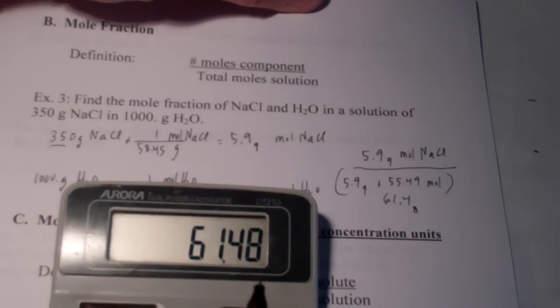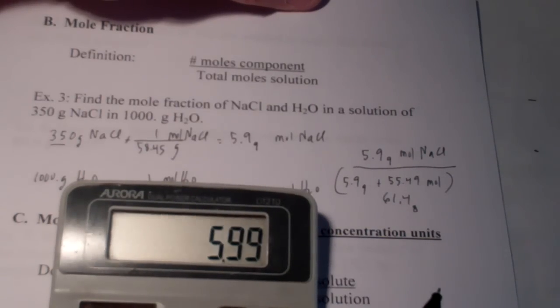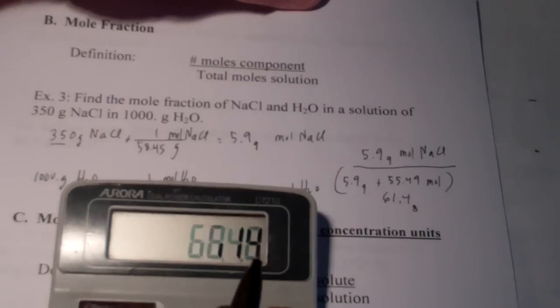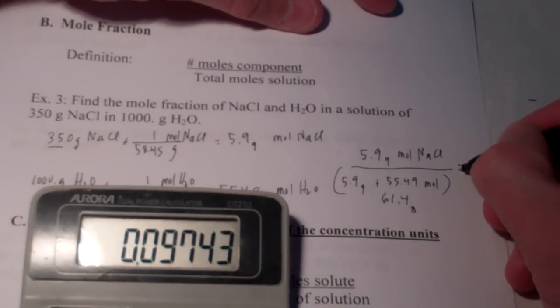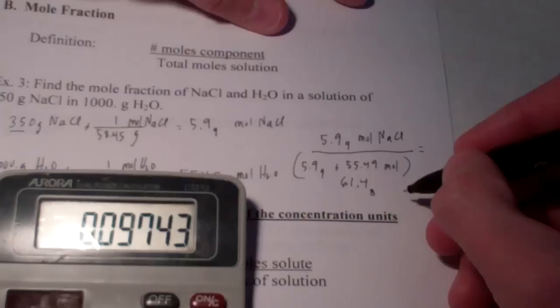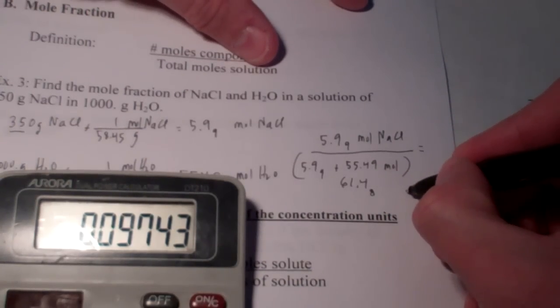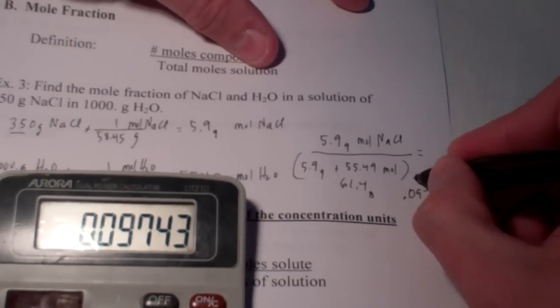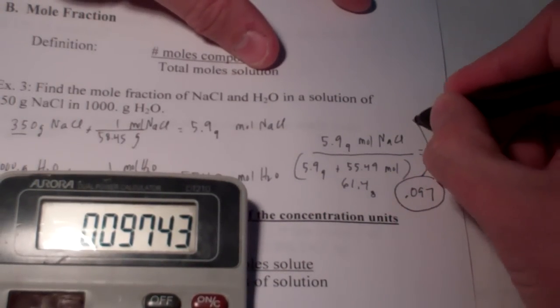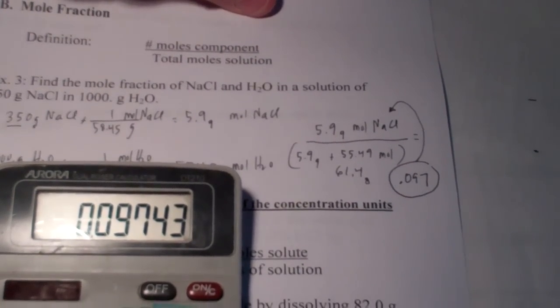And we'll take my 5.99 on top, divided by the 61.48, and we're going to round this off to 2 significant figures. So I end up with, I'm running out of room here, a mole fraction of 0.097, and that would be the mole fraction of my NaCl.